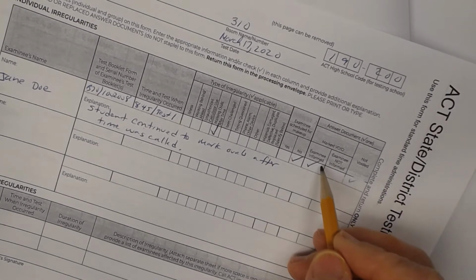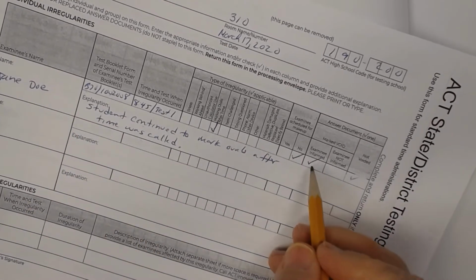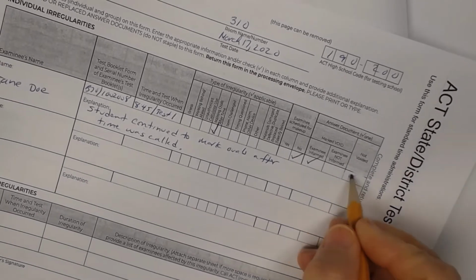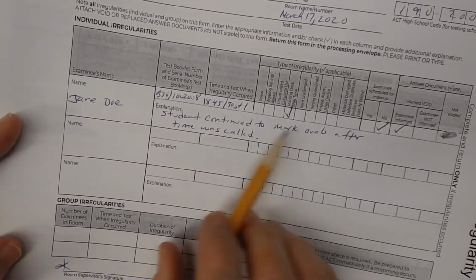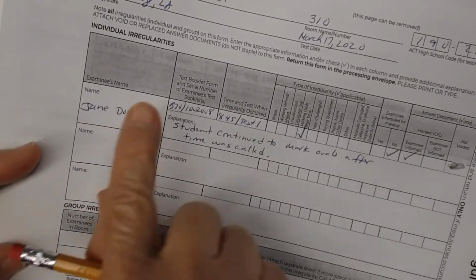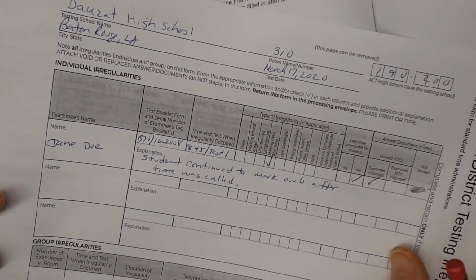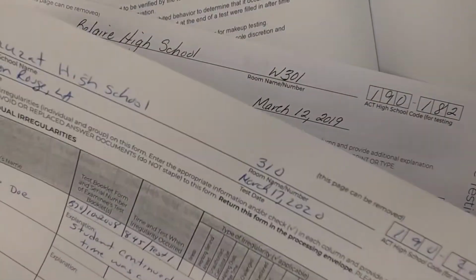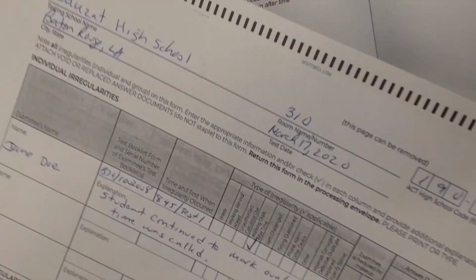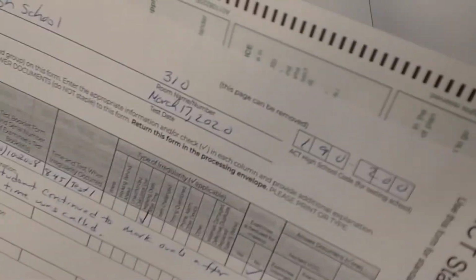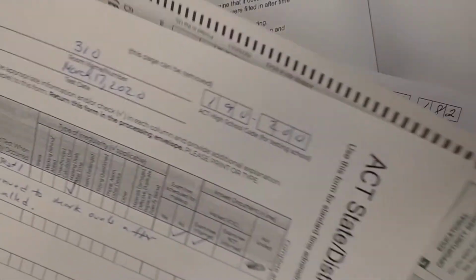Now, it is important, and remember, this can be voided, so you've got to say examinee was informed. You must inform the examinee. All right, so you're going to say student continued to mark ovals after time was called. And since this is going to be a voided answer document, voided test, this has to be attached to the answer document. So your test coordinator is going to bring it back to me, and this will be attached to that student's answer document with the word void across.